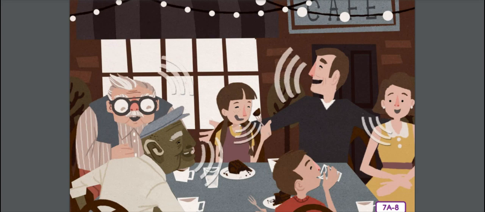So what do you think about how your body produces your voice? Interesting, isn't it? What body parts work together to produce your voice? You've got lungs, diaphragm, vocal cords, trachea, and larynx or voice box.